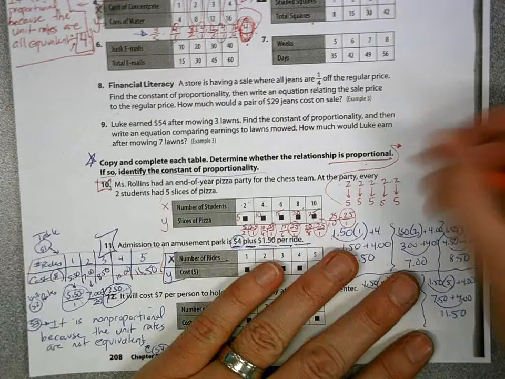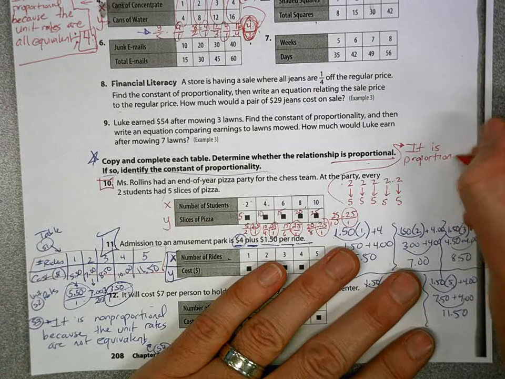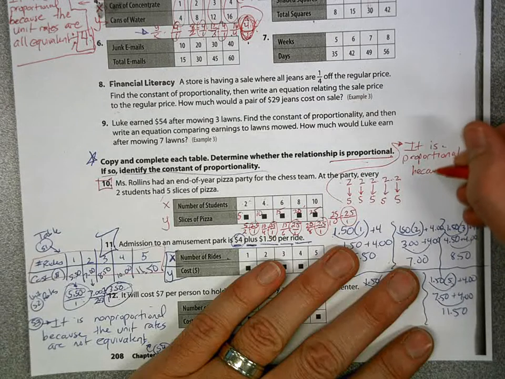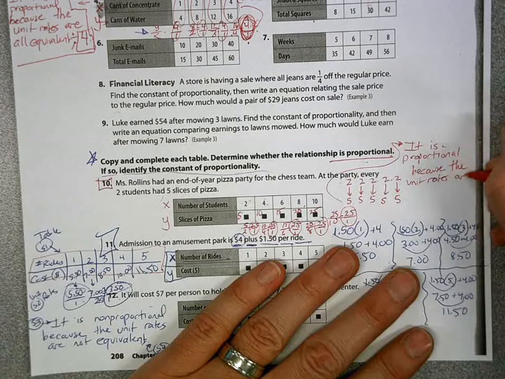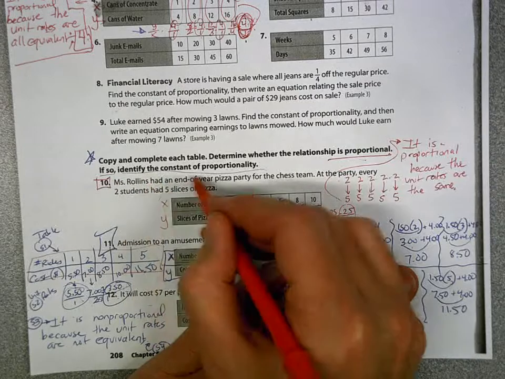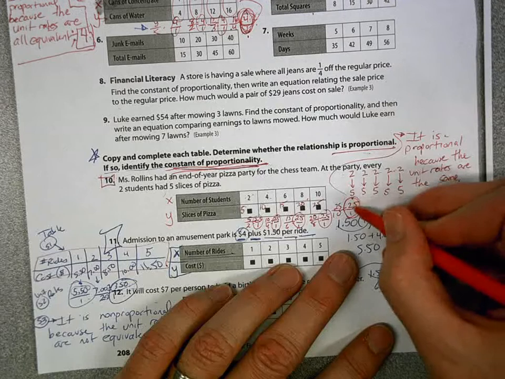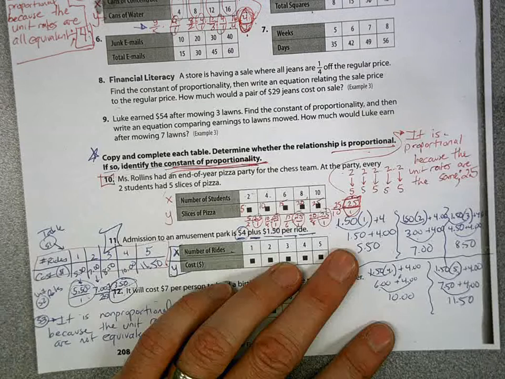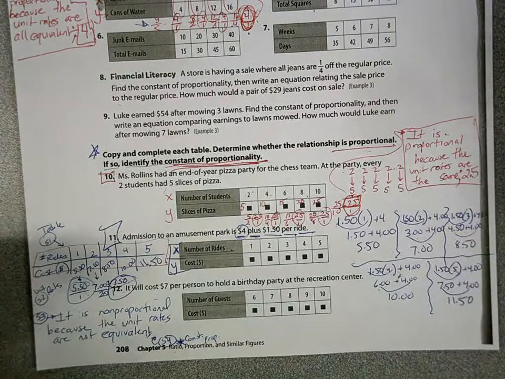So I'm going to go ahead and write this right up here. I will put, it is proportional. They ask for the explanation. So, because the unit rates are the same. And then it does ask, identify the constant of proportionality. Remember what that is. Here's your unit rate. The constant of proportionality is on the top. It is 2.5.